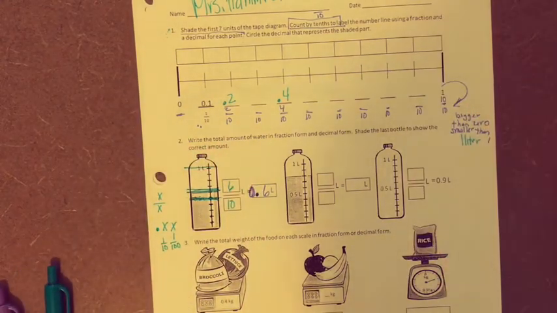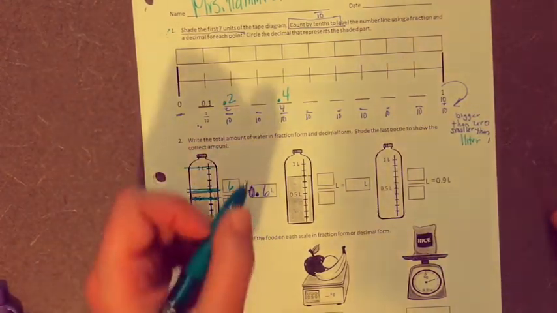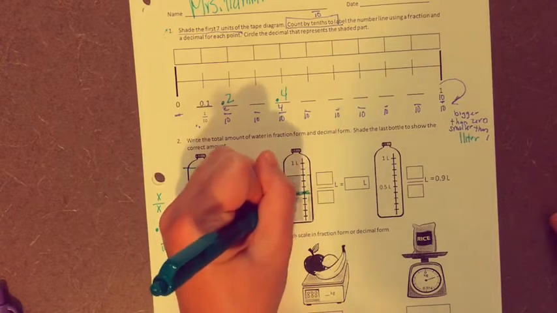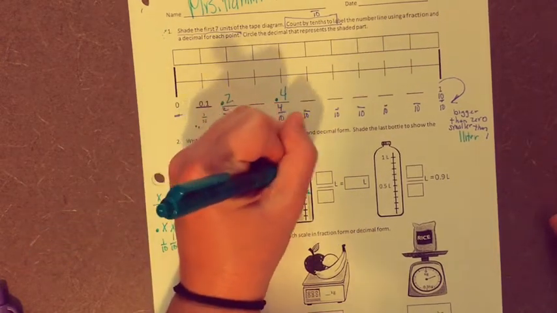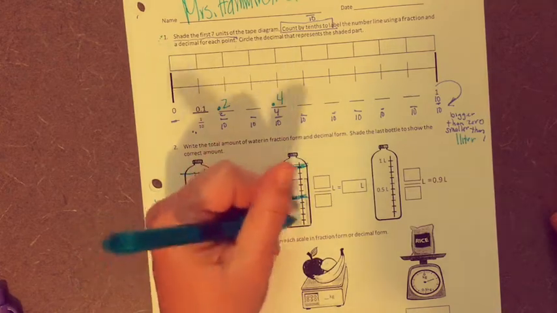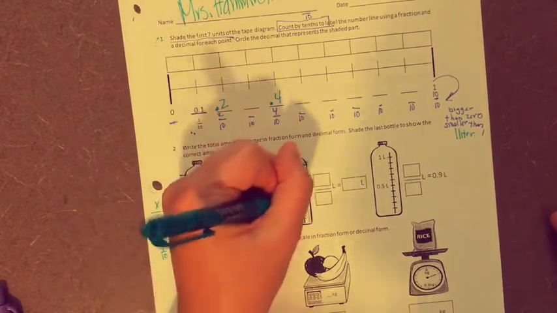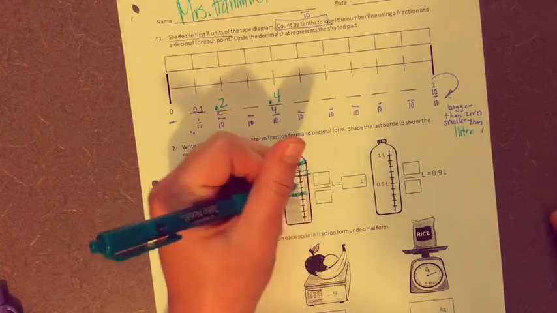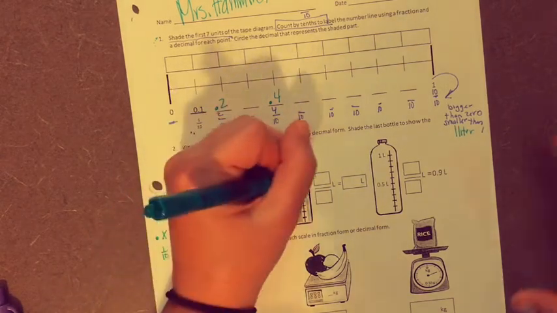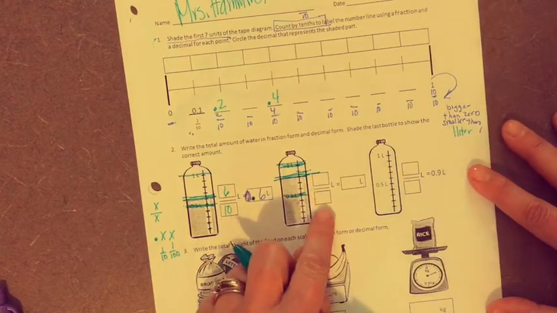6/10. Okay? Well, if right here is 5/10, up here is a full liter, what would this measure to be? Remember, you can start right here, or you can start right here. Doesn't matter, you still have to count up. Okay, so what would your fraction be?